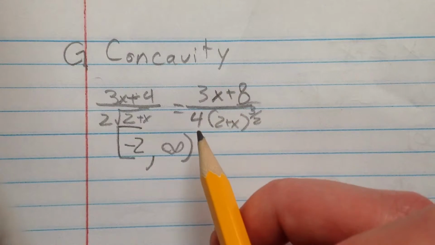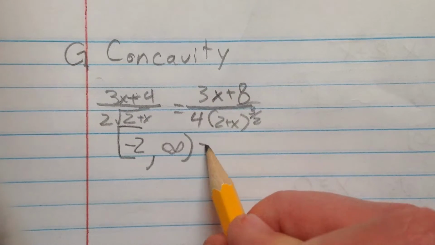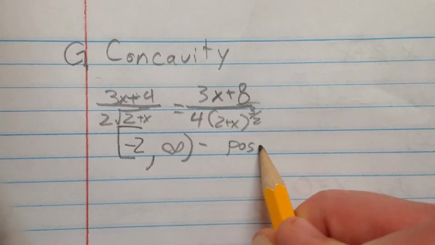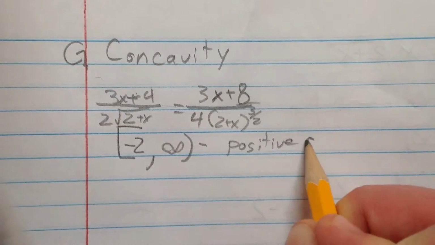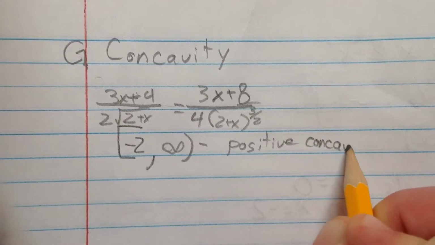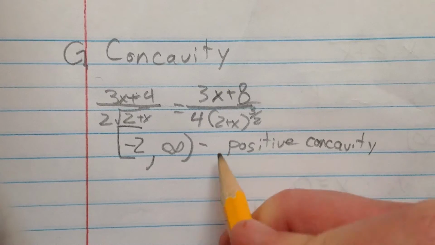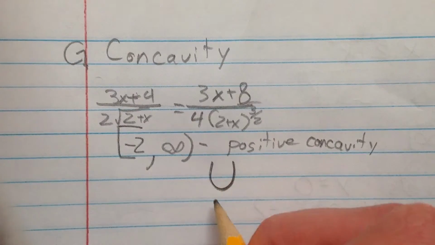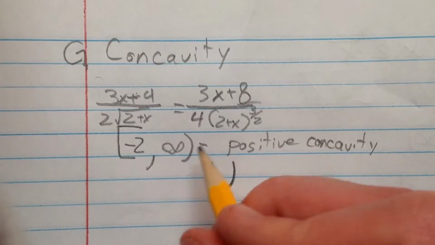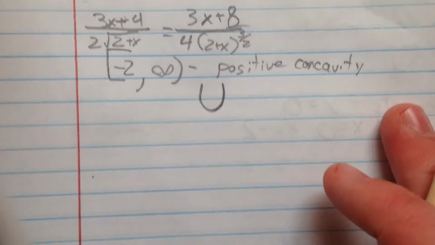And since we're always going to get a positive number, we're always going to have positive concavity. And if it's a positive concavity, that just means we're going to get a nice little U shape, and it's just going to be a little bit easier for us to actually make our graph.